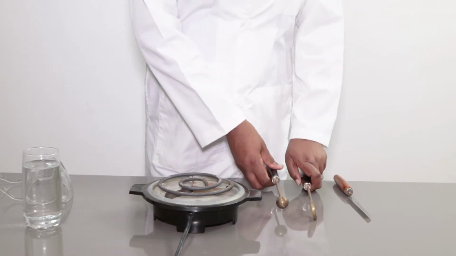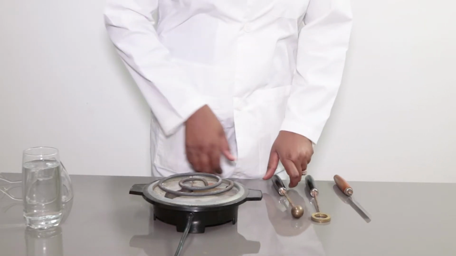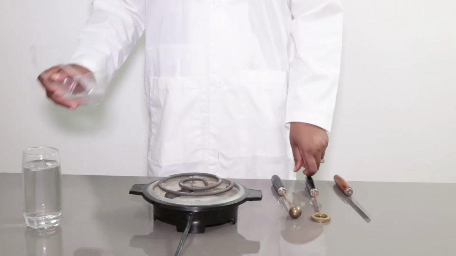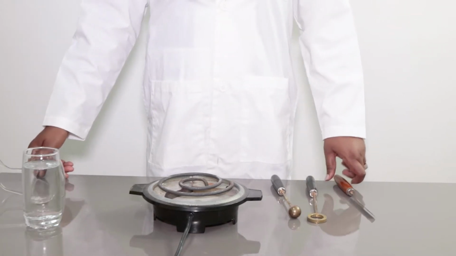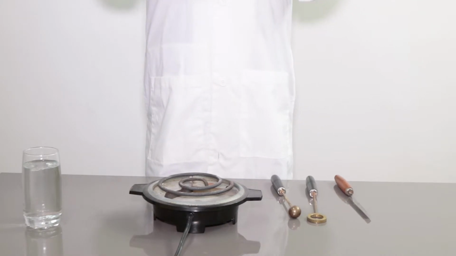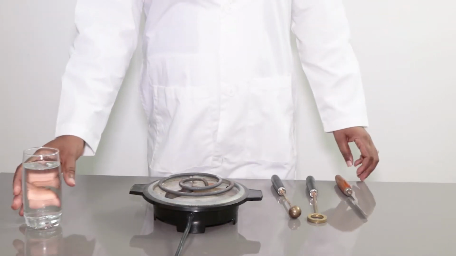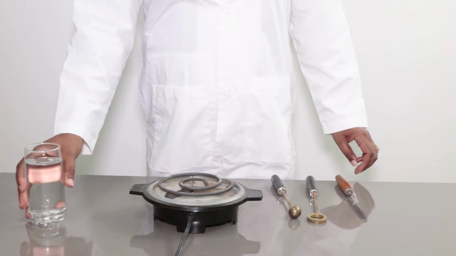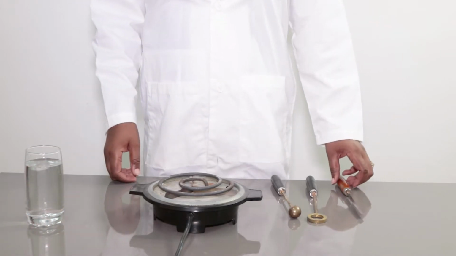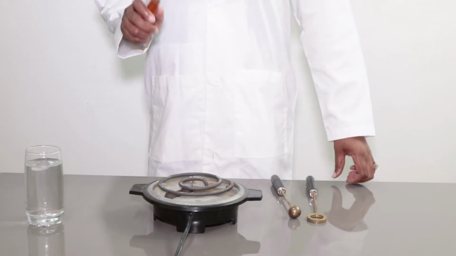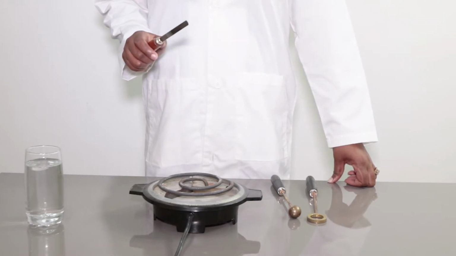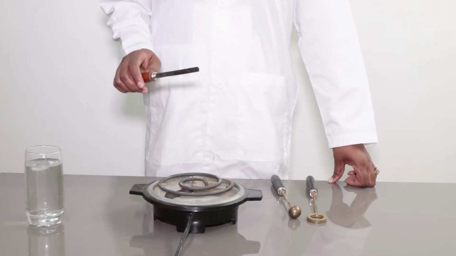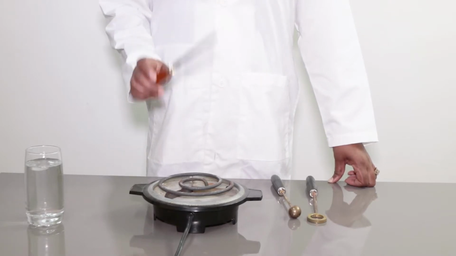Okay, so when working with heat, always use your safety goggles. We also have a glass of water, and this will be used later in the experiment. Now, let's look and see what happens when this bimetallic strip is heated. Can you predict what will happen? Here goes.